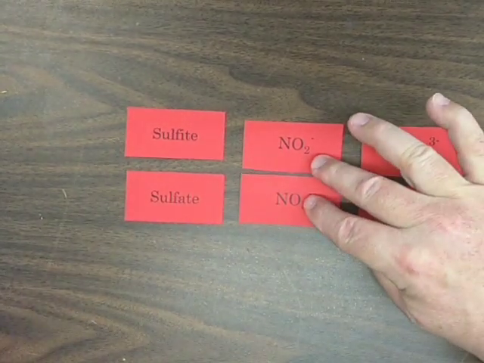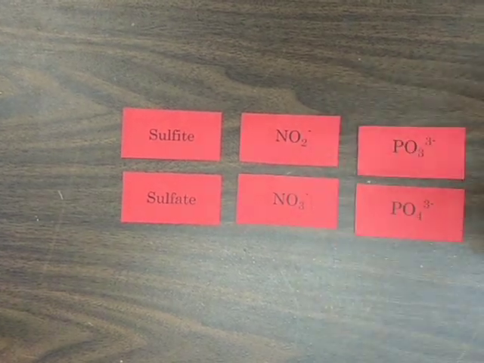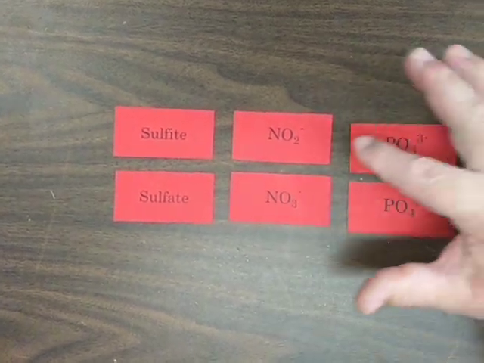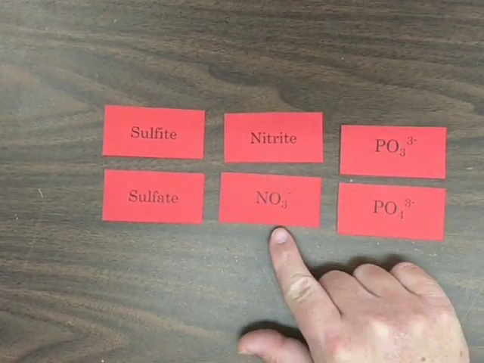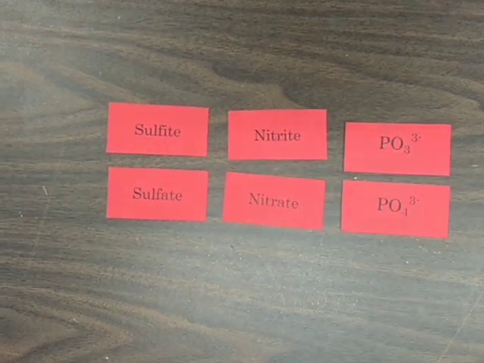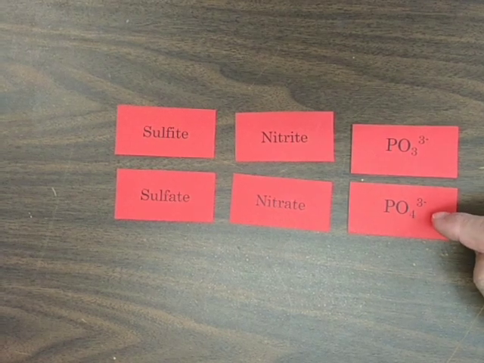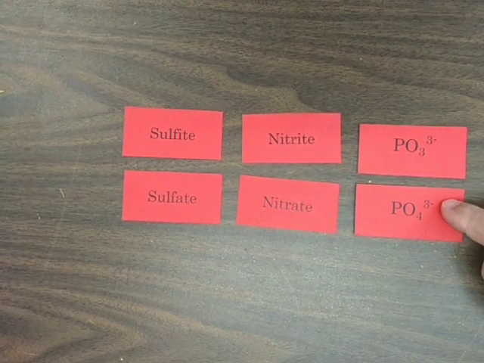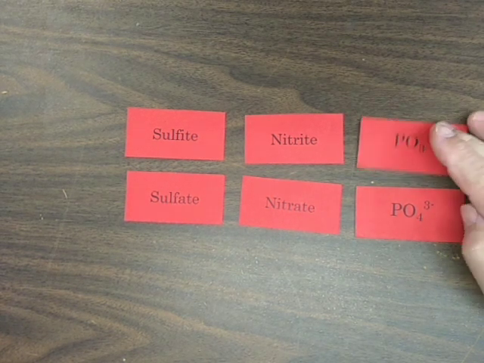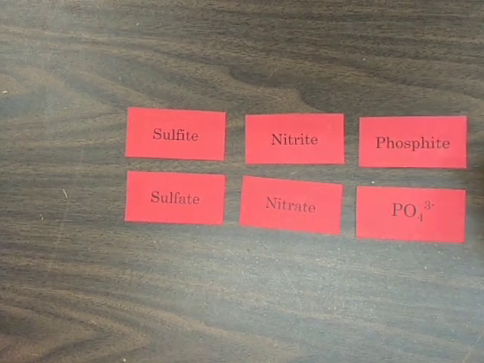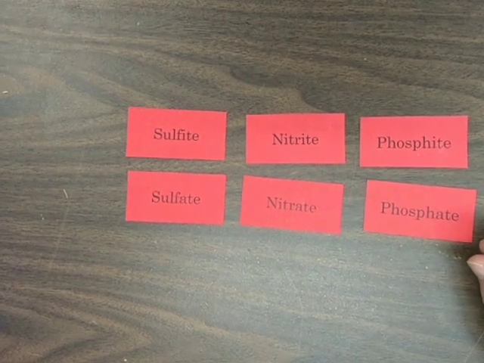When you get to the nitrogen and oxygen ion, there's an NO2 and an NO3. Both of them have a single minus. The fewer number of oxygen becomes nitrite. The greater number of oxygen becomes nitrate. Phosphite, phosphate. Both of them are 3-. One's a PO3, one's a PO4. The fewer goes with the ITE ending, phosphite. The greater goes with the ATE ending, phosphate.